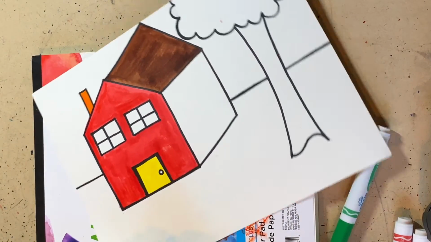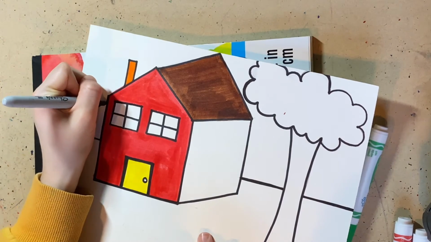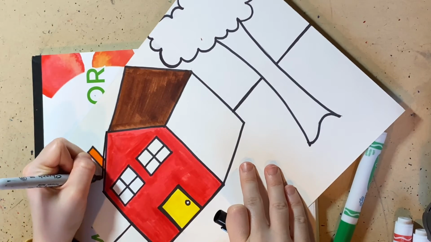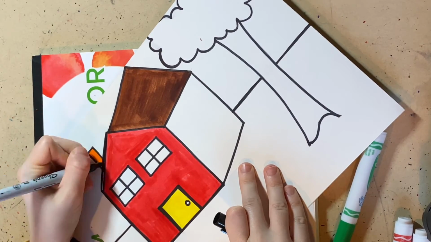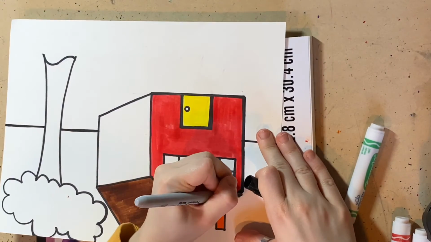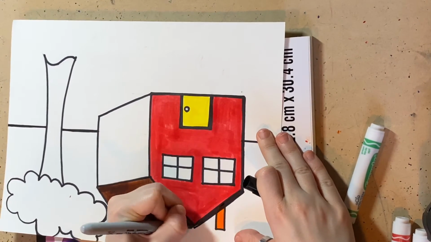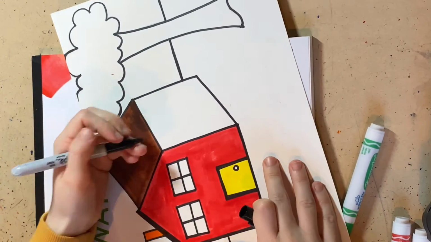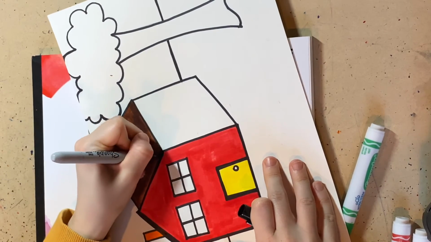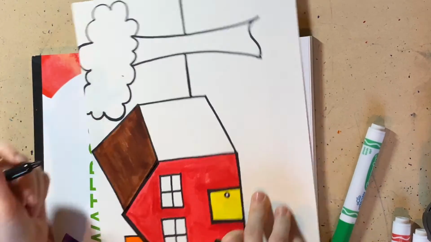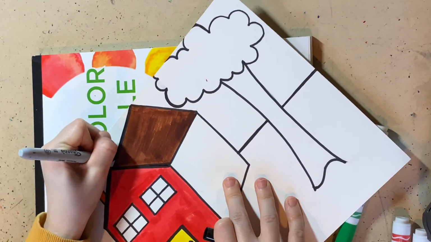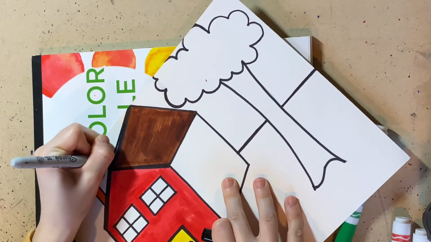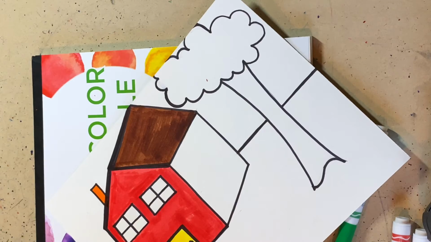So now that the front of the house is colored, we're going to do the side of the house. I'm making the lines a little bit thicker. That's a lot better.